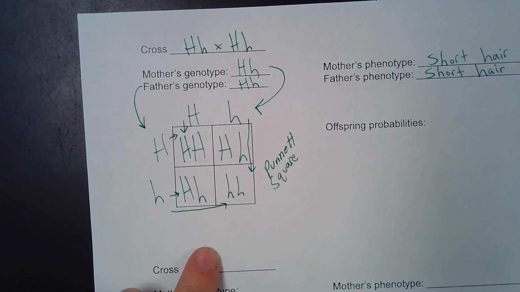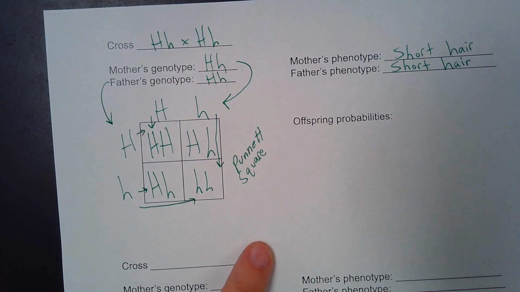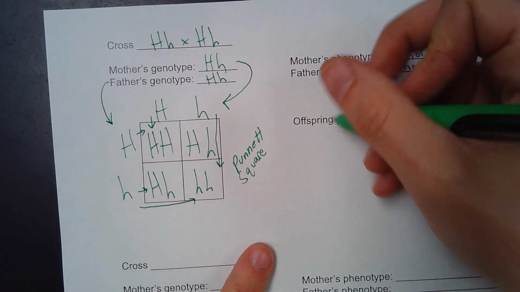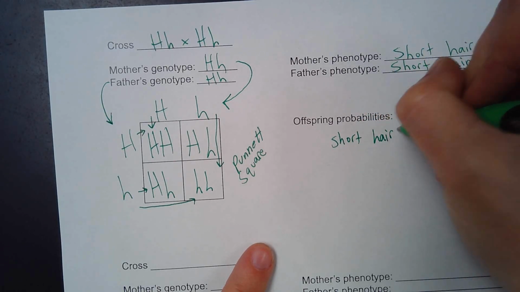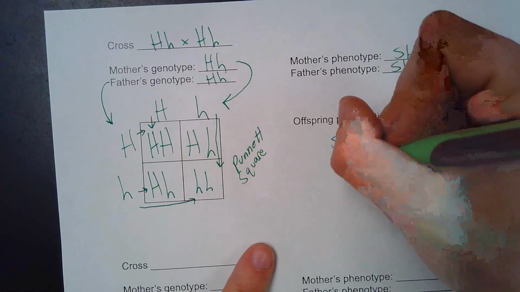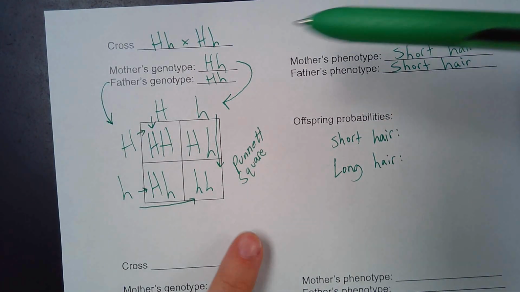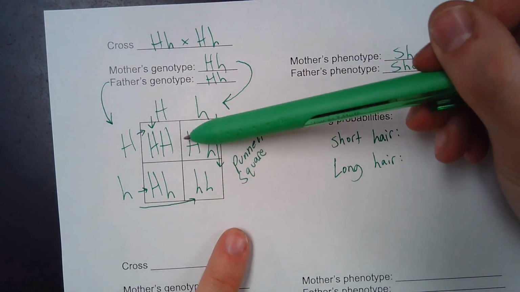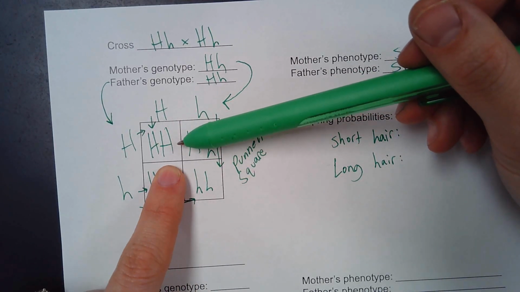But then how do we interpret the Punnett square? So this is all about offspring probabilities. And so the different traits that the offspring could have are short hair or long hair. So a Punnett square has 4 squares. Each of these squares, since it's 1 of 4, each square represents a 25% probability.